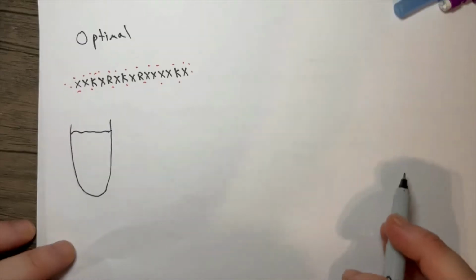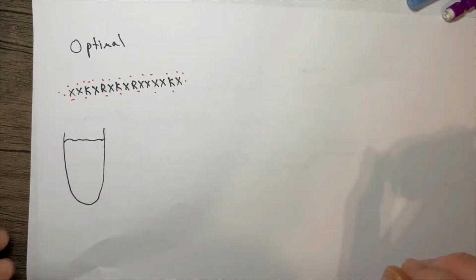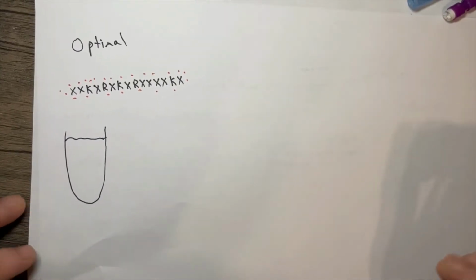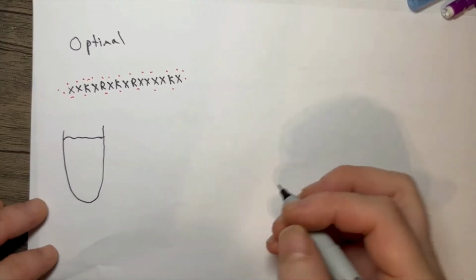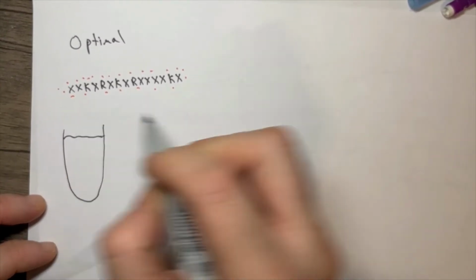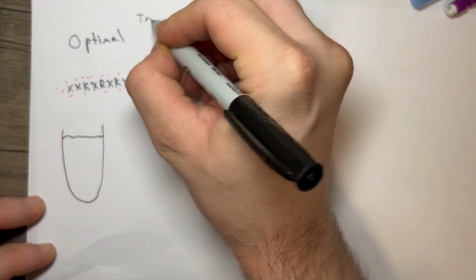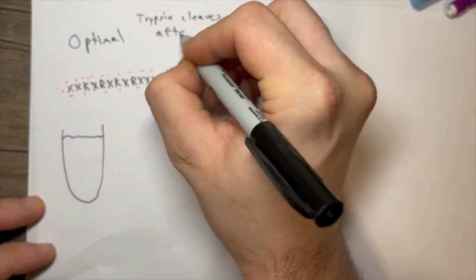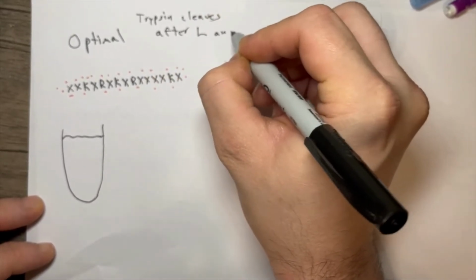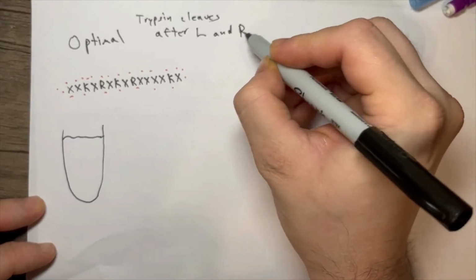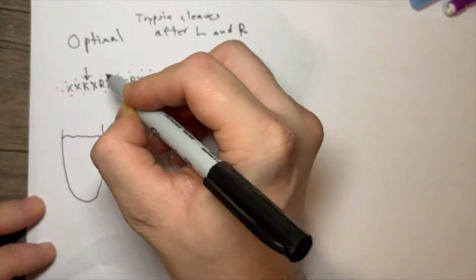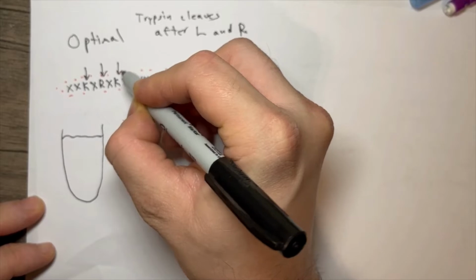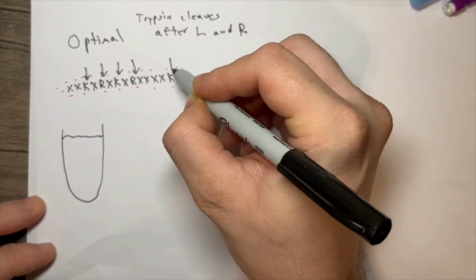All over it, that are like an orange dye color. So they'll basically turn the supernatant orange. But more importantly, we said that trypsin cleaves after lysines and arginines. So it'll cleave 1, 2, 3, 4, 5.